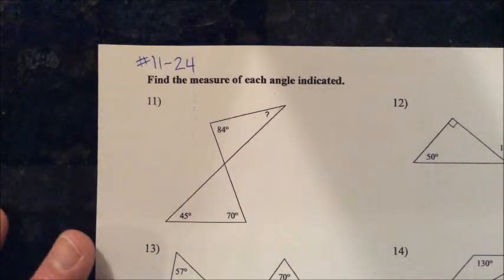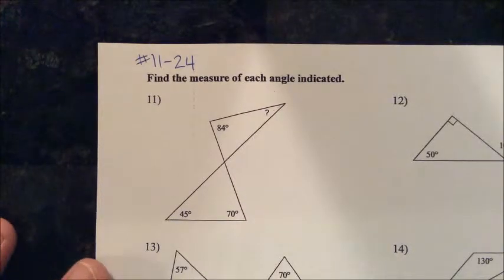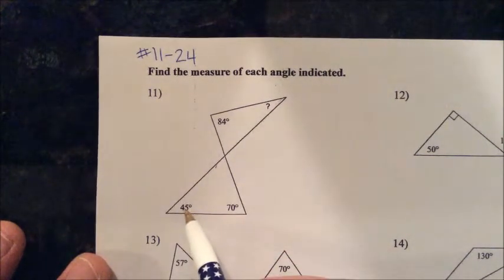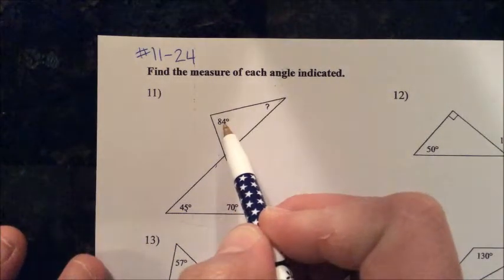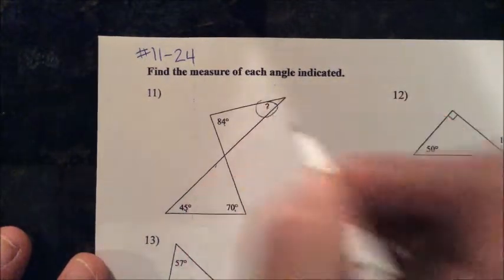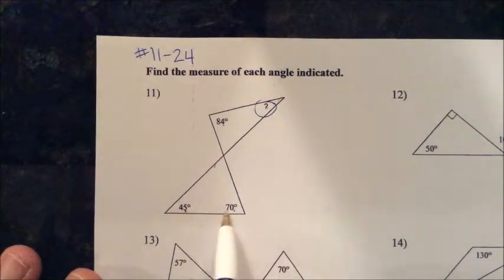So let's go ahead and get started here, looking at 11, and let's do 11 and 13. If I'm looking at 11, I know that in the bottom triangle I have angles of 45 degrees and 70 degrees. In the top triangle I have an 84 degree angle, but I'm looking for the very top angle. This is our ultimate goal right here. What I usually tell people to do is start with a triangle where you know two bits of information.